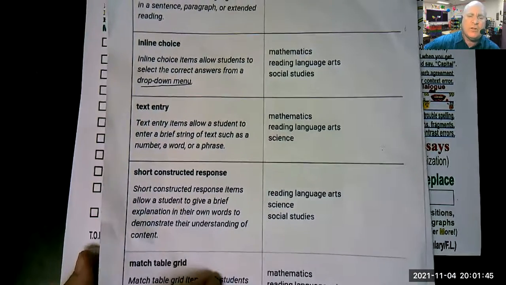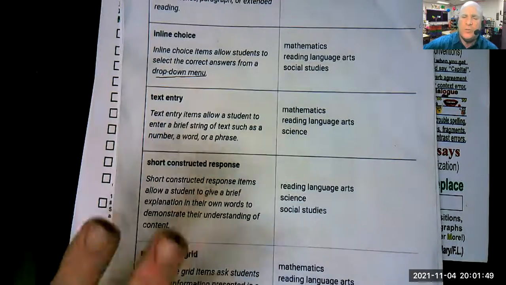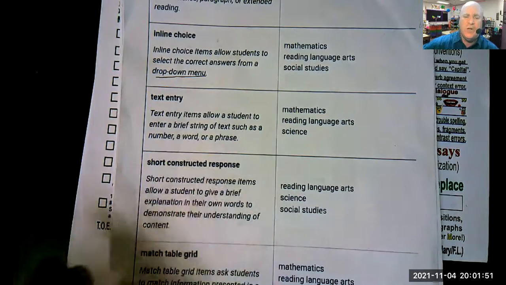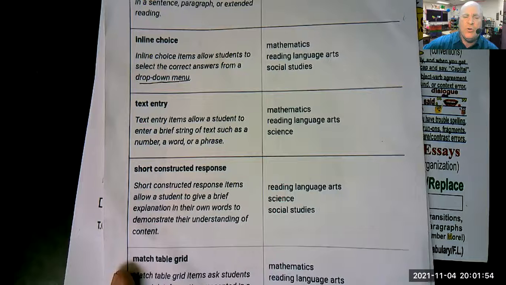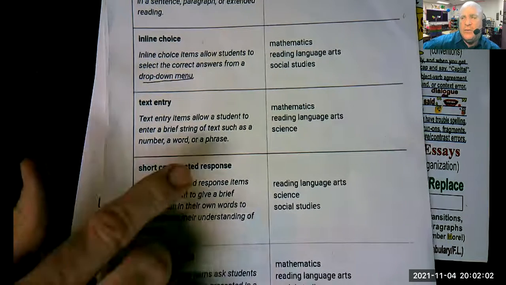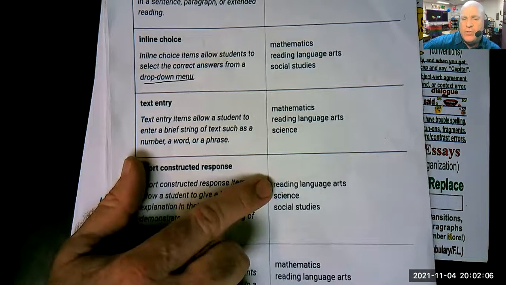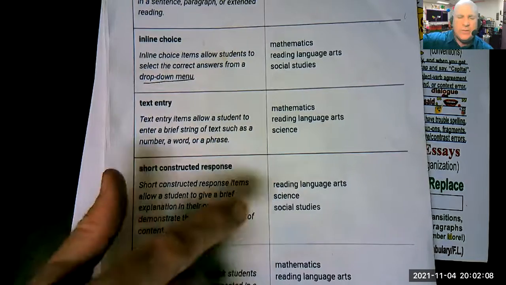The short constructed response is the open-ended to get a point. All of these are worth 1 point, where you have to give a brief explanation in your own words. That means it might have to be a phrase. And I would recommend that on this kind, you teach them to write in a complete sentence if you teach reading language arts, science, or social studies.